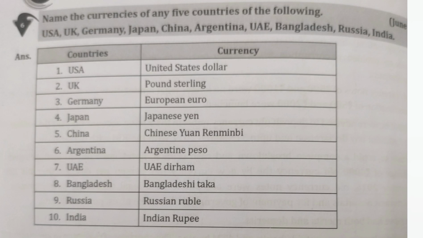So the answer for the last question is that we need to write the currencies of any 5 countries. So we can take India rupee, which is very easy. After that USA, we can write the United States dollar. Apart from that, which is very easy, China is yuan, and Japan is yen. Germany is the European euro. UK we have the pound sterling. Argentina is peso. UAE is dirham. Bangladesh has taka. Russia has the Russian ruble.